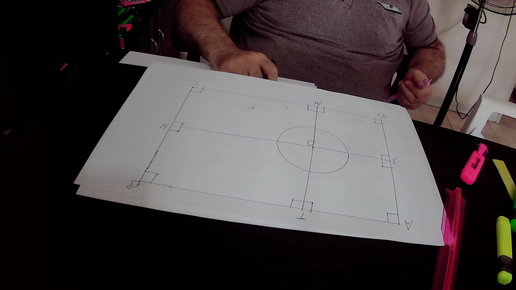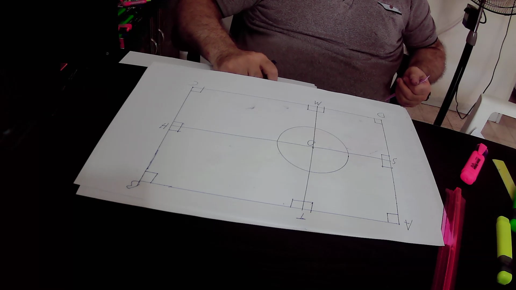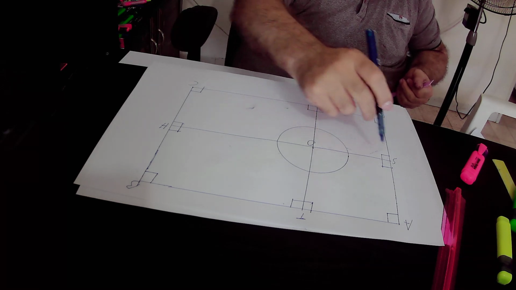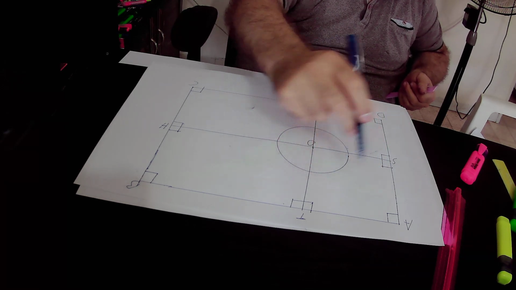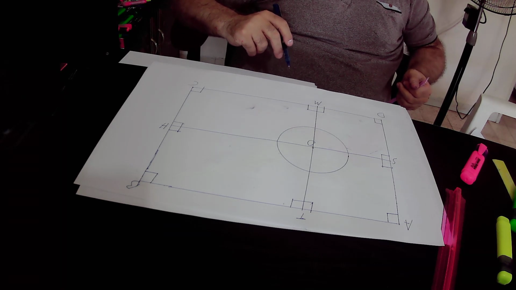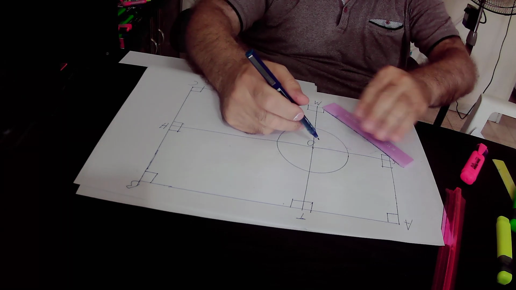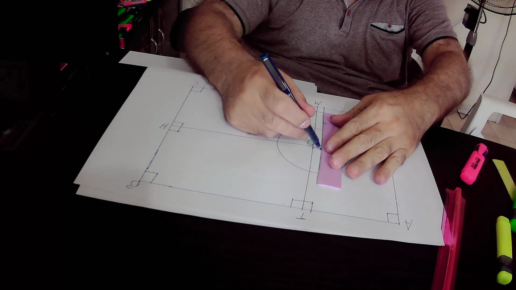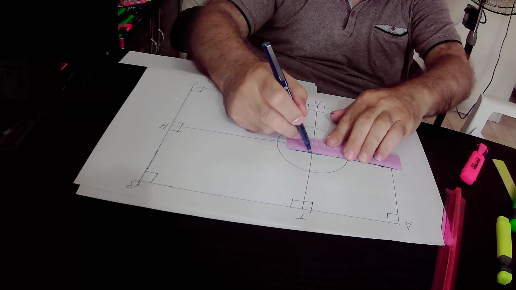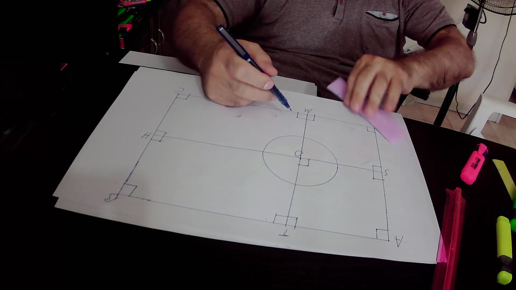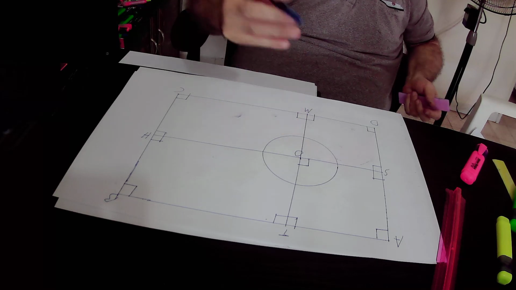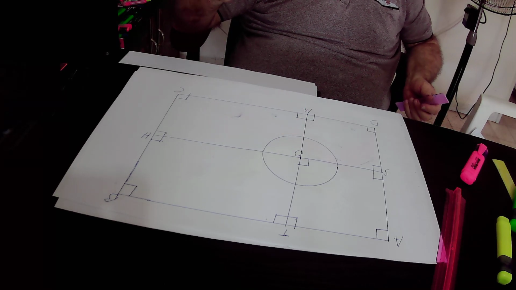Okay, so here inside quadrilateral ATSO we have 1, 2, 3 right angles. The sum of 3 right angles is 270 degrees. Therefore, the fourth angle must also equal 90 degrees according to the rule that the sum of the angles in any quadrilateral is equal to 360 degrees. 270 degrees plus 90 degrees is 360 degrees. That is the sum of the angles in any quadrilateral.